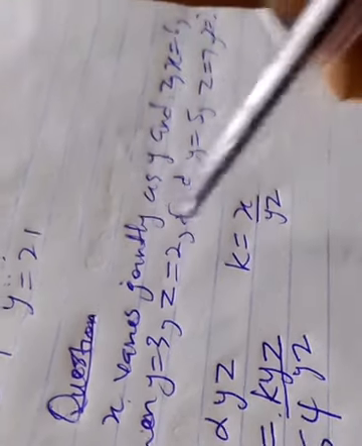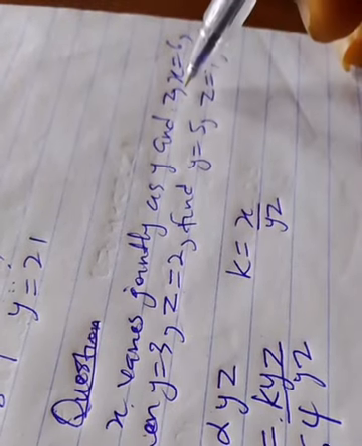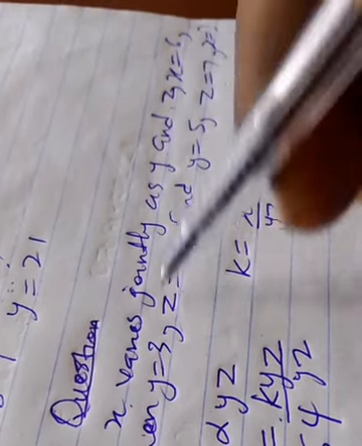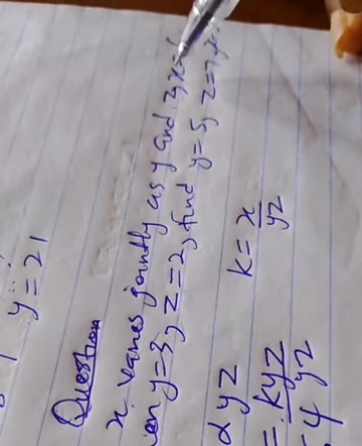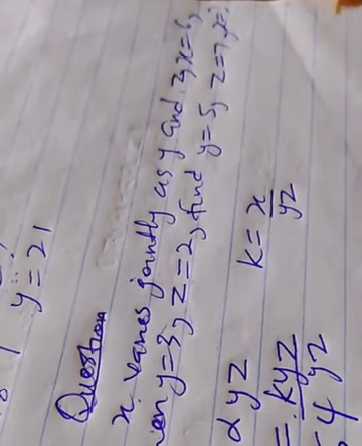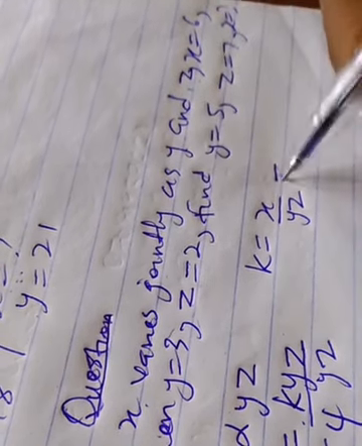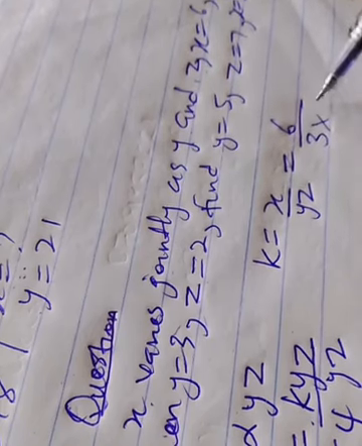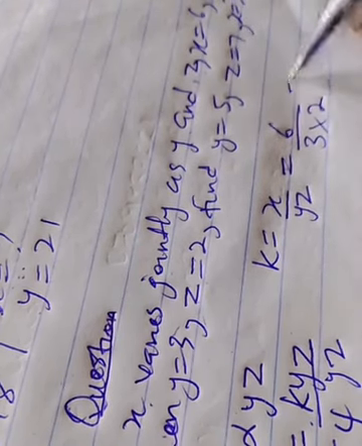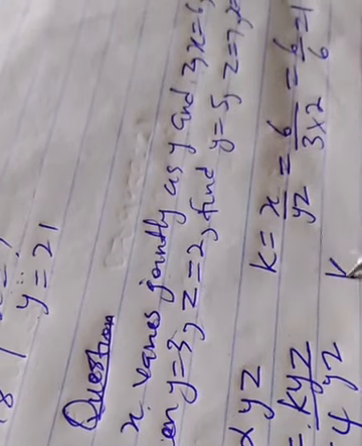Now if you have gotten this k equal to x over yz, from here we can come here and place what we have here and see what we can get. So we now have that x equal to 6. So you're going to place 6 here. Then y equal to 3 and z equal to 2. So from here you have 6 over 6. What's 6 over 6? 1. So from here we can get that k is 1.